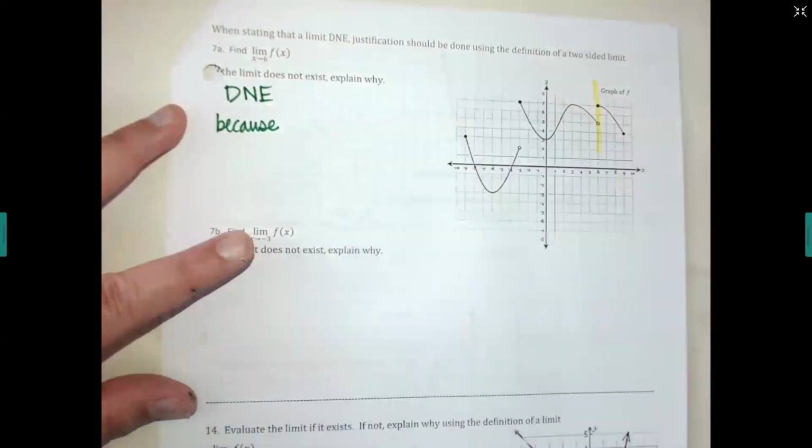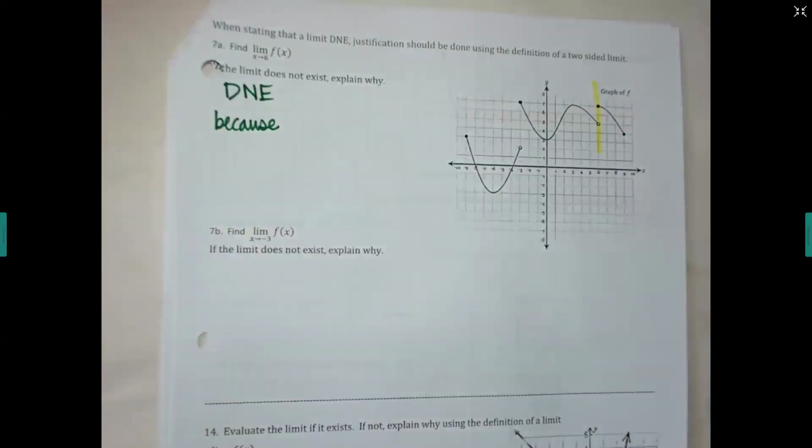Then you have to go back to the definition of what makes a limit not exist. What has to happen? The left and the right need to not be the same. They have to not be the same number. So you're just going to list what is the left limit, what is the right limit. My left limit, if I cover this side up, what would I get? 5, but on this side I'd get 7.